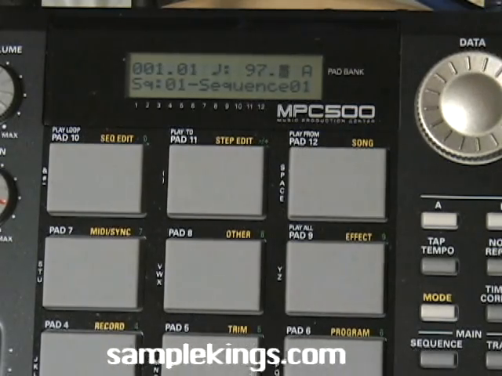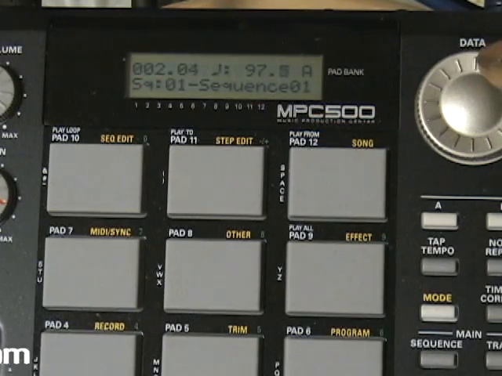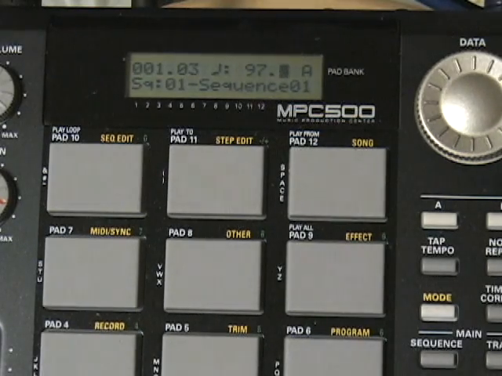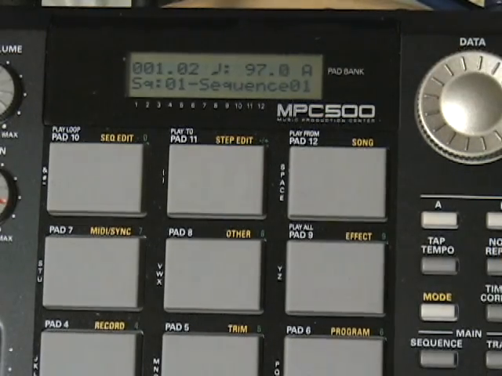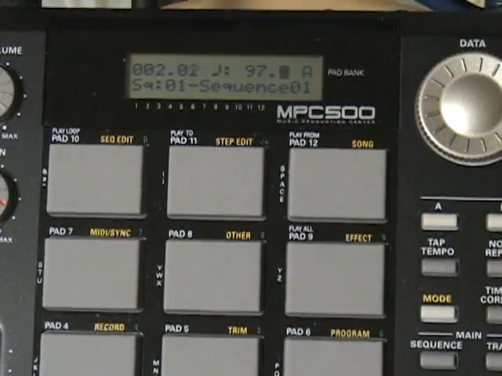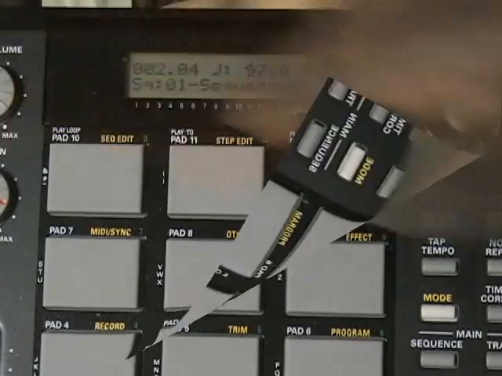Closer now. See that? A little too fast. We'll try 97 right now. Turn up a little bit more, a little louder.